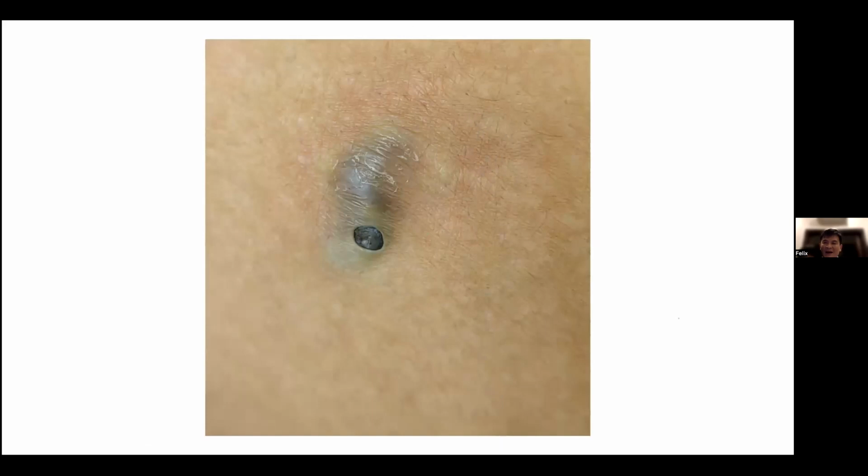This lesion, the patient presented with this lesion on the thigh. What do you think? I always watch on YouTube, Dr. Pimple Popper, something like that. They can take out the whole thing. What do you think it is?